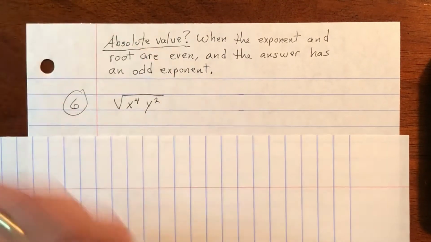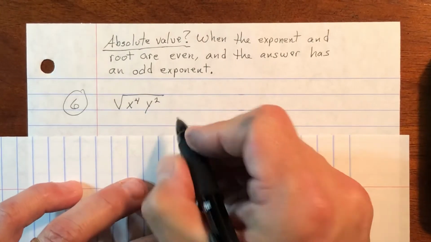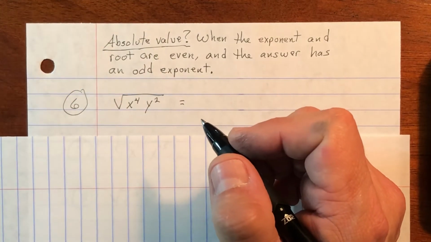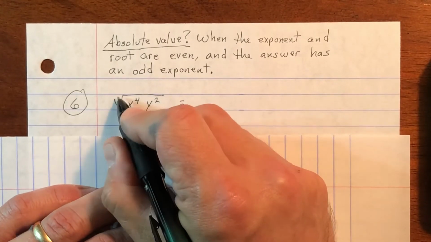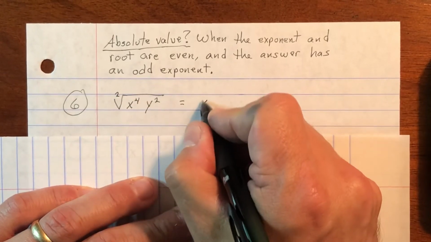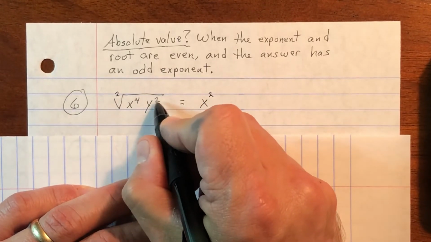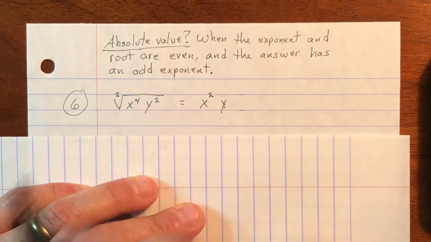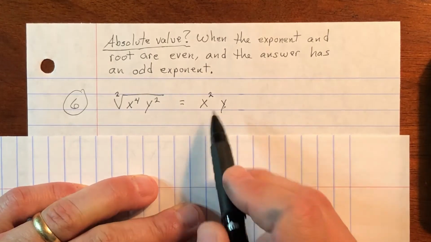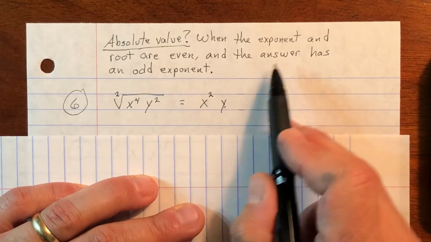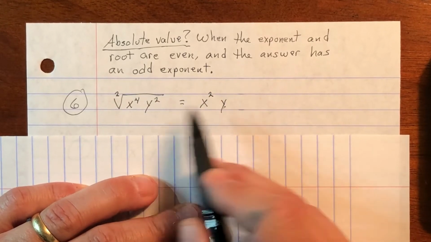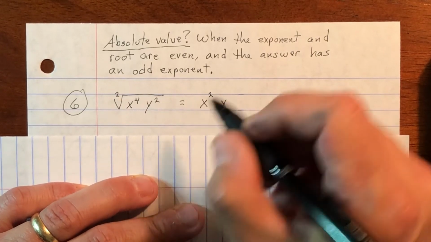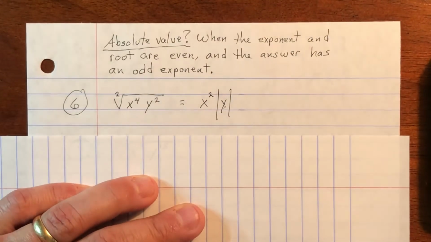Let's try this one. The square root of x to the 4th y squared. Well, that means you're going to get 4 divided by 2, because really there's an invisible 2 here. That's x squared. 2 divided by 2 is 1. Now let me ask you this. Do either of those need absolute value symbols? Well, this one does not, because that's an even exponent. It says the answer has to have an odd exponent. But the y has an even exponent and an even root, and an odd exponent on the answer. So just the y needs the absolute value symbols.